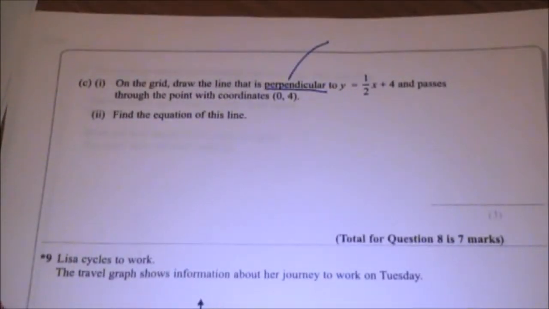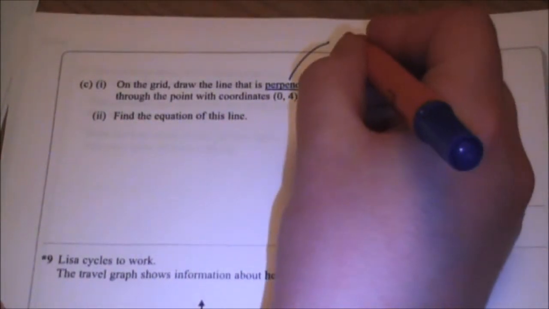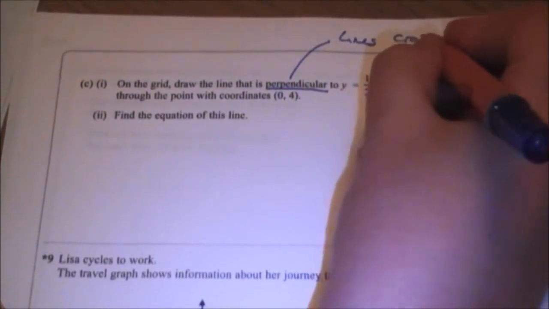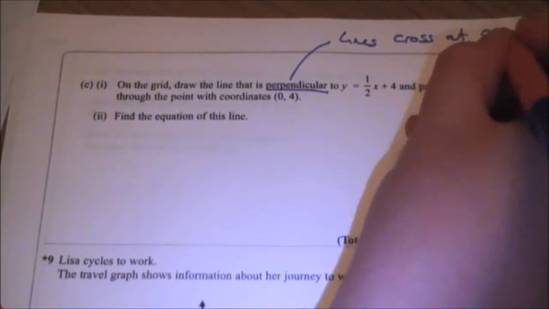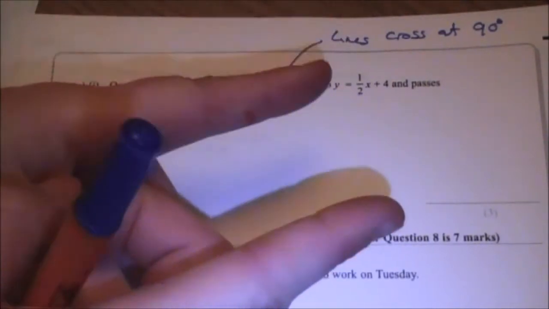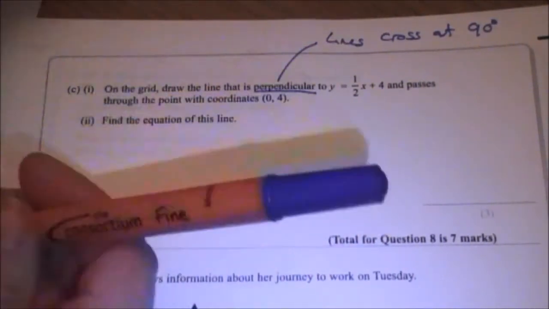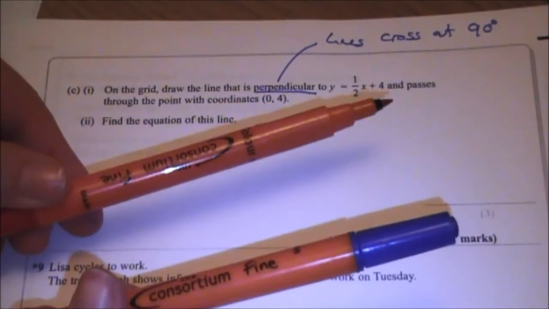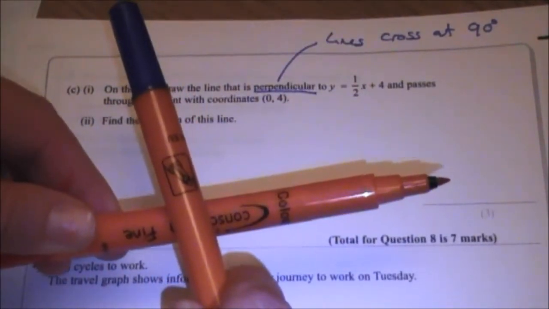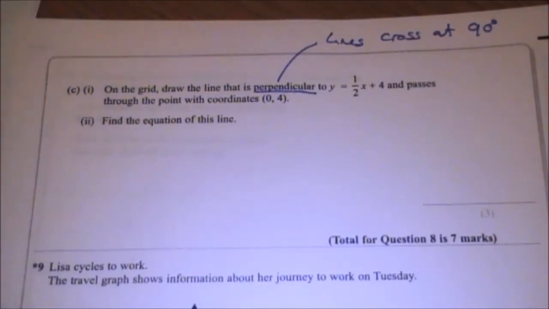First thing I have to understand is what does perpendicular mean. So perpendicular is when the lines cross at 90 degrees. So it's the opposite of what parallel is. Parallel lines keep going forever and never touch, like this. Perpendicular lines cross exactly at 90 degrees. Alright, so that's what perpendicular is.